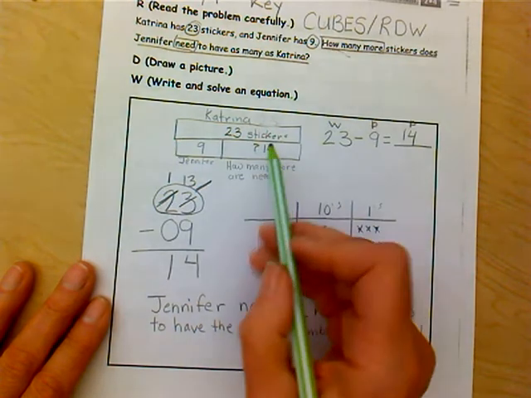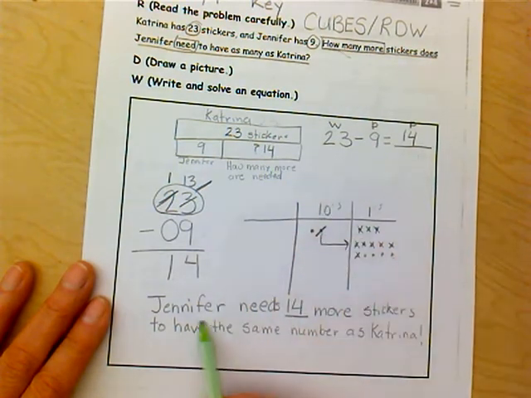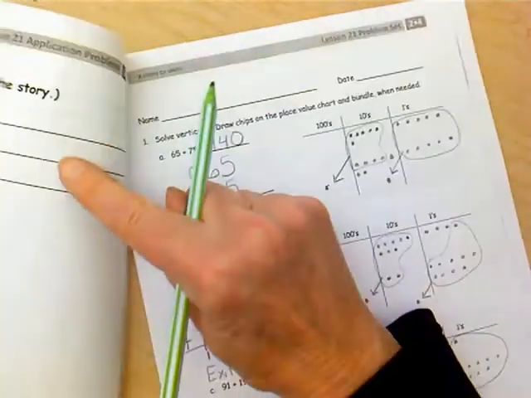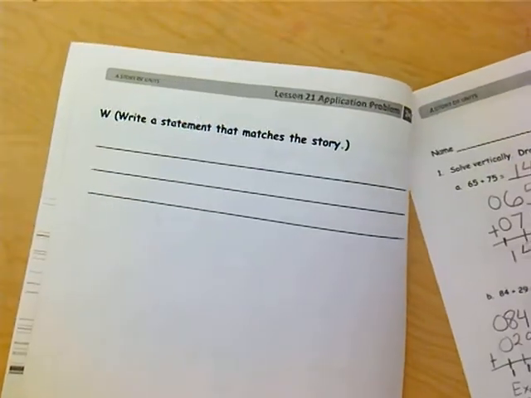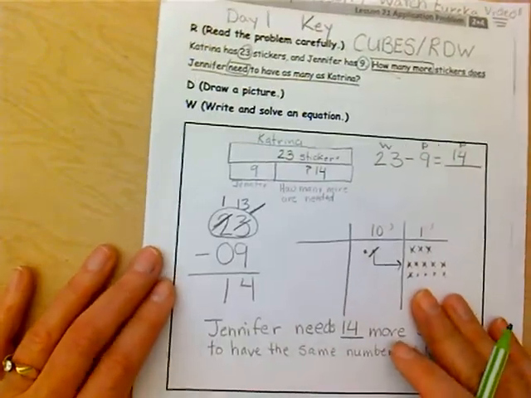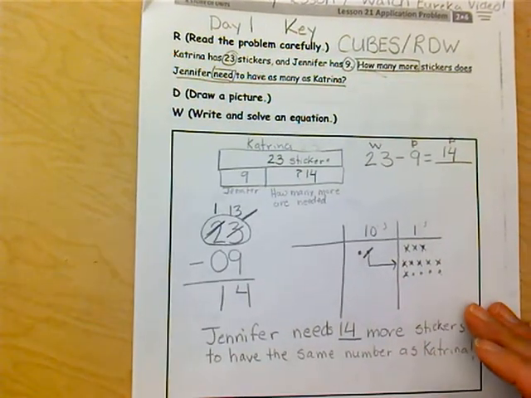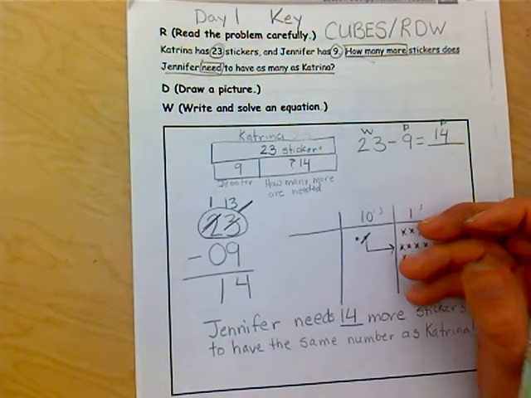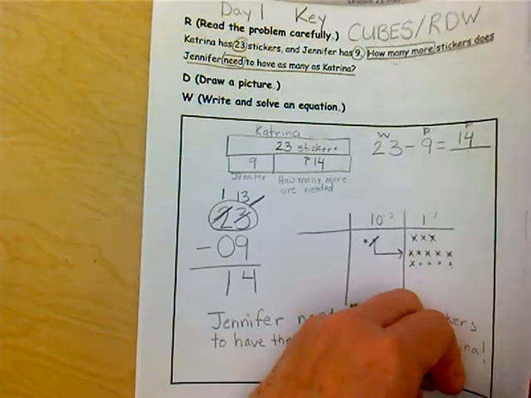Jennifer needs to have 14 more stickers to have the same number as Katrina. That could either be written here, or you could have also written it back here, which I didn't because I wrote it on the front. Either place would be acceptable. If you were having a struggle with that word problem, it's probably because you might not have remembered how to decompose a ten. Got to be able to remember both because you need to be able to both add and subtract using the chip model.